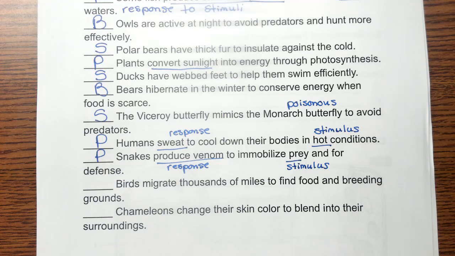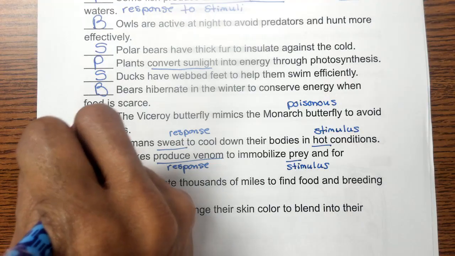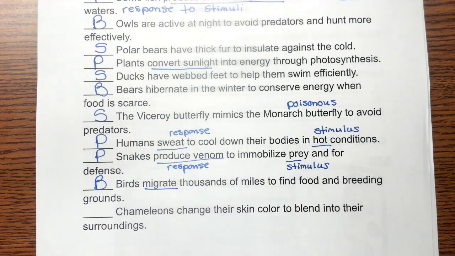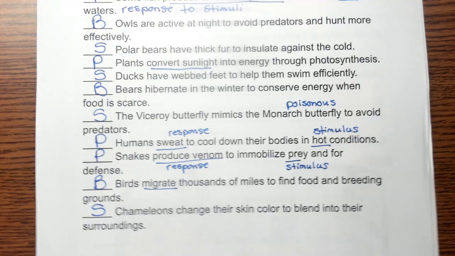Birds migrate thousands of miles to find food and breeding grounds. That is behavioral. That's how it acts. And that's the migration. And the last one, chameleons change their skin color to blend in with their surroundings. That is structural. That is how it is built.